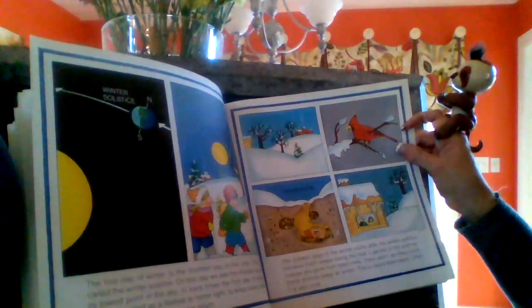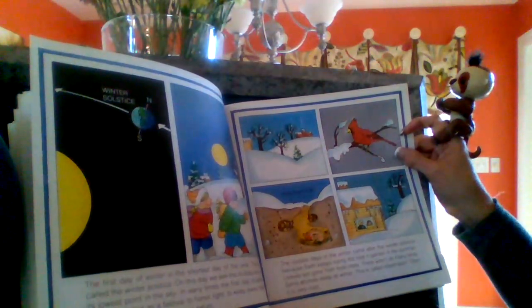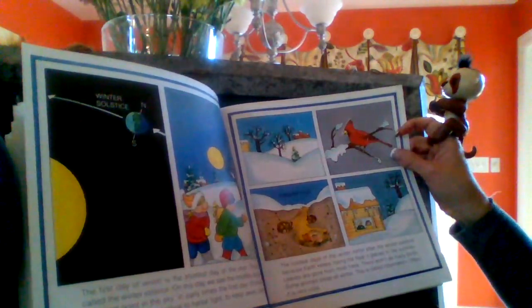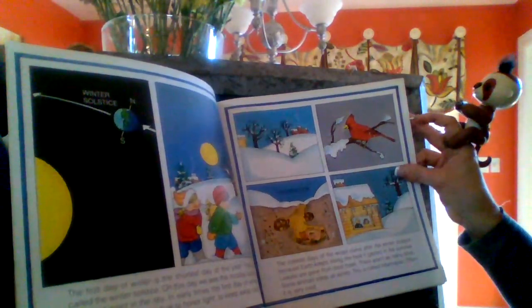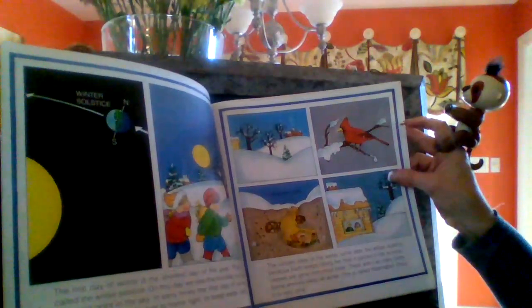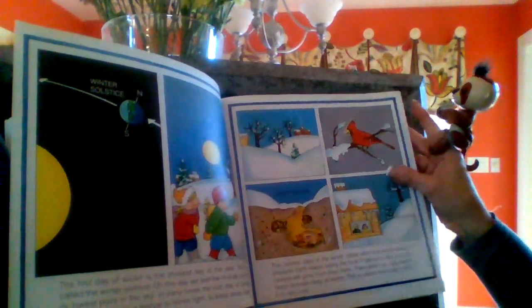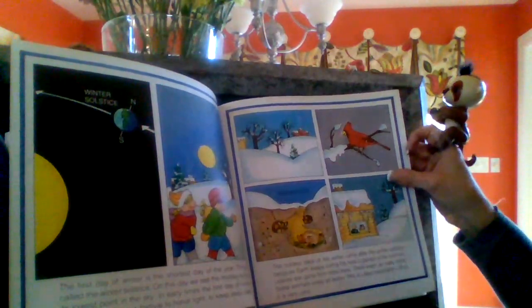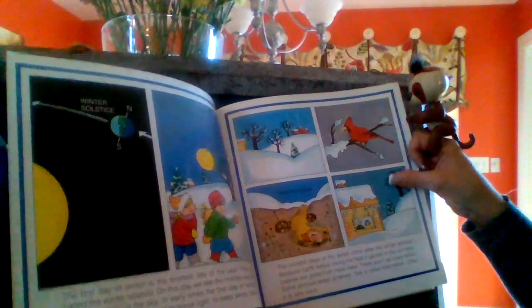In early times, the first day of winter was celebrated as a festival to honor the light, to keep away darkness, and to hope for the sun's return. The coldest days of the winter come after the winter solstice because Earth keeps losing the heat it gained in the summer. Leaves are gone from most trees, and there aren't as many birds. Some animals sleep all winter. That's called hibernation. Often it is very cold.